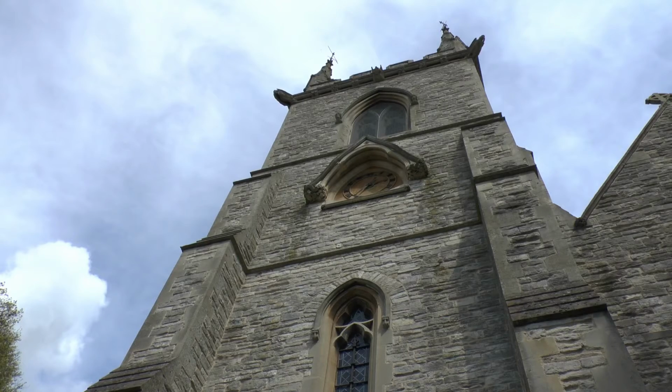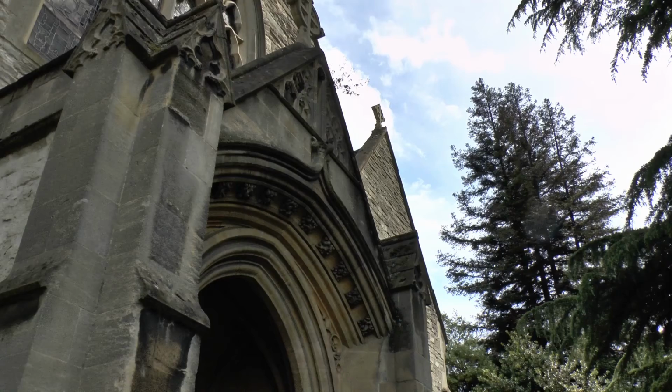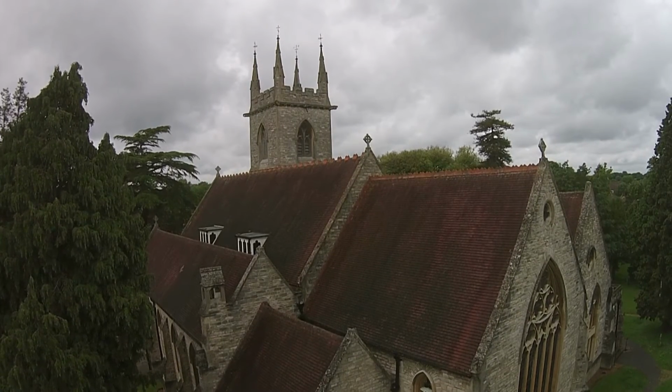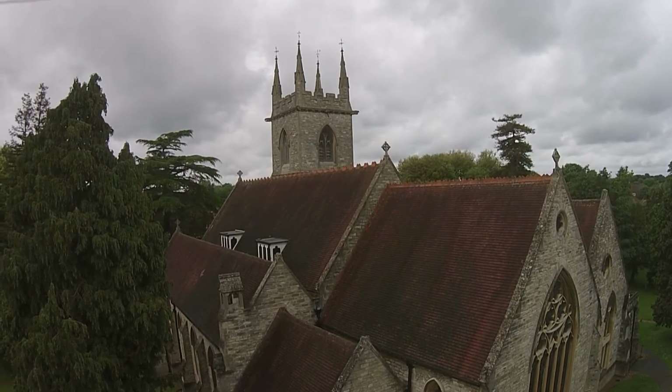It has a tower with tall pinnacles reaching up to the sky. It has buttresses and tall pointed arches which create size and cavernous space within the church. St Mary's stands as a great example of this Gothic revival style of architecture.